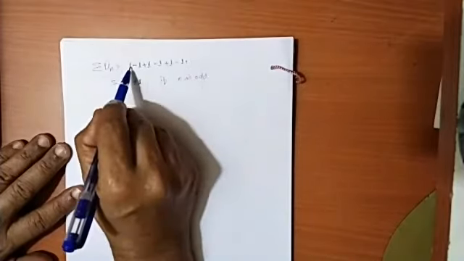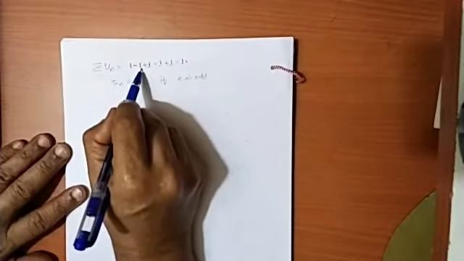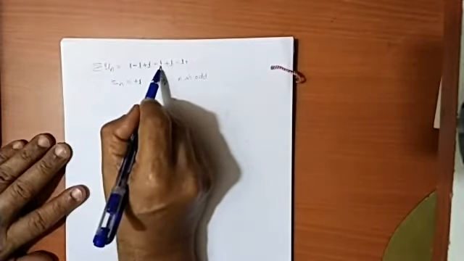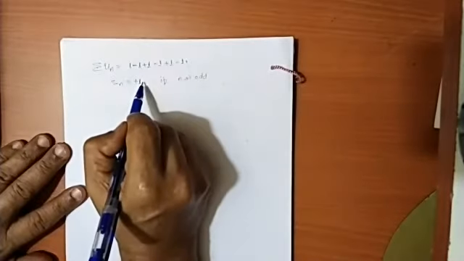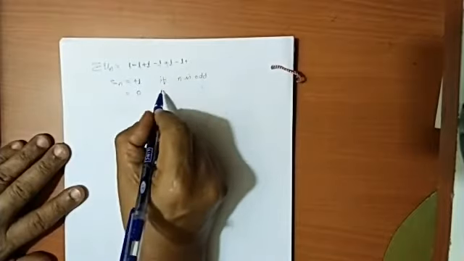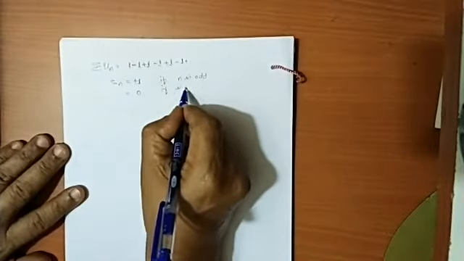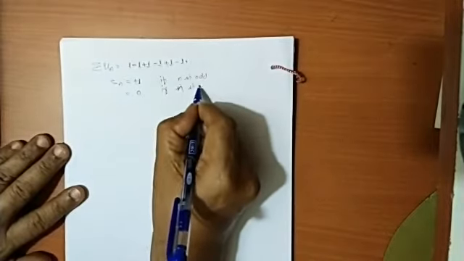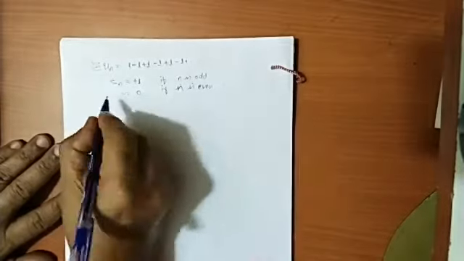If it is 5, 1 minus 1 becomes 0, plus 1 minus 1 becomes 0, plus 1. So again it is plus 1. If I consider even numbers, it will be 0 always. 1 minus 1, 0, plus 1 minus 1, 0. So 0 if n is even.